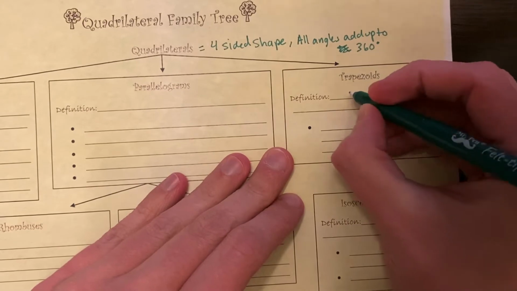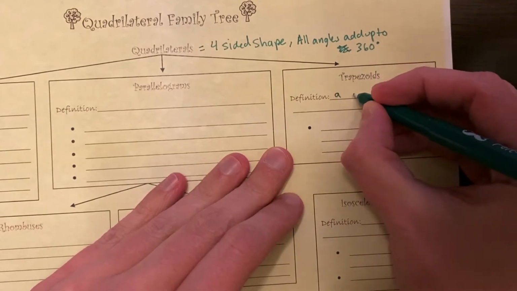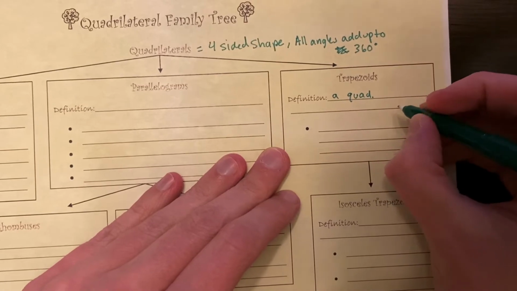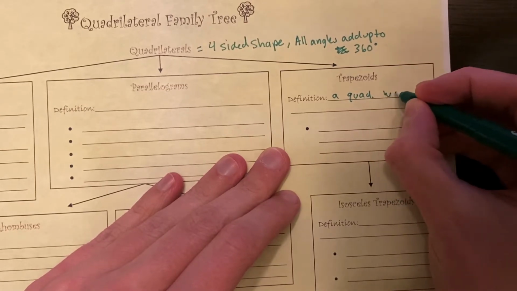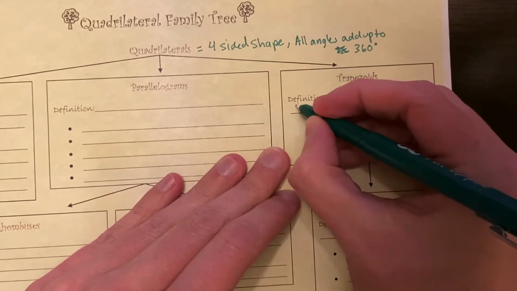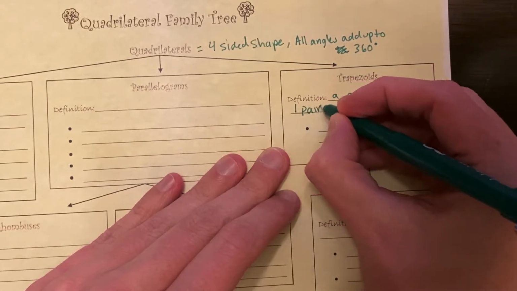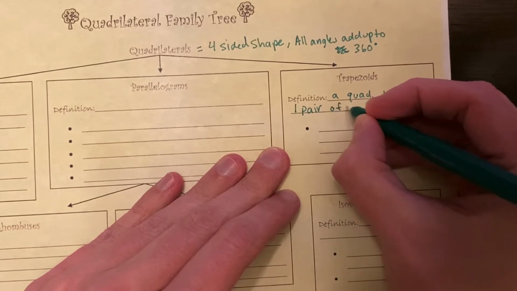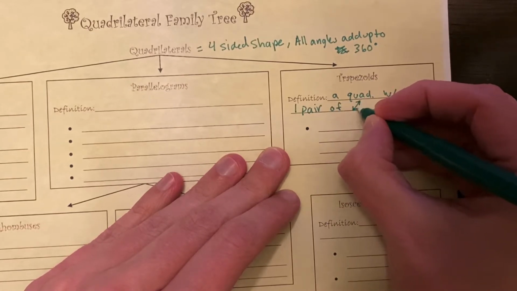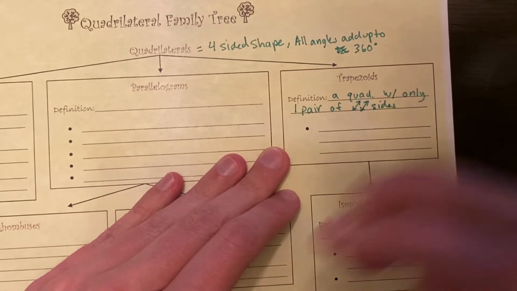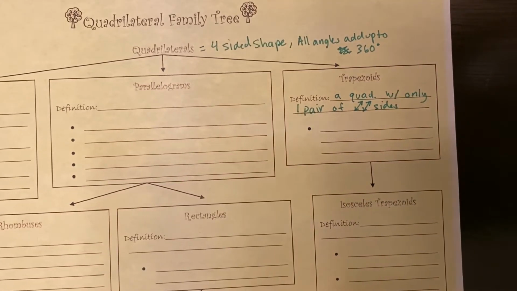It's a quad with only one pair of parallel sides. So your lines are going to be parallel.